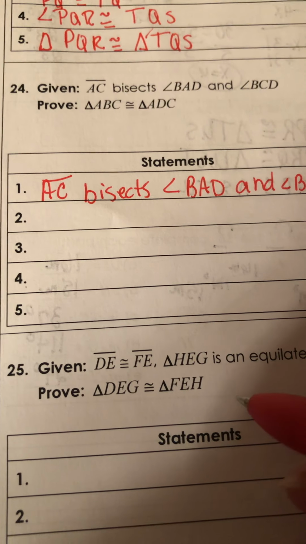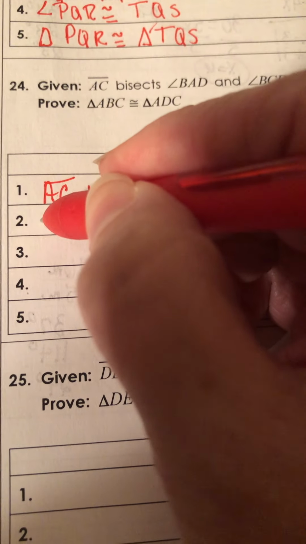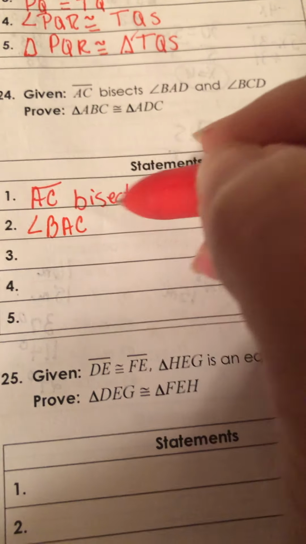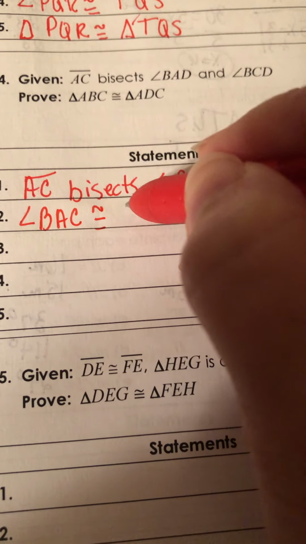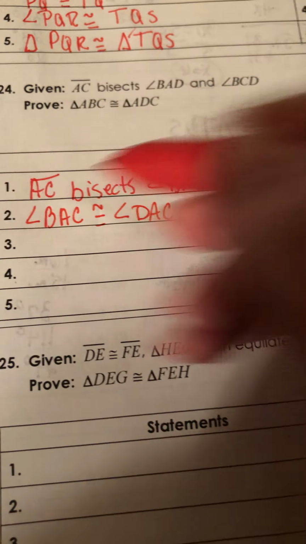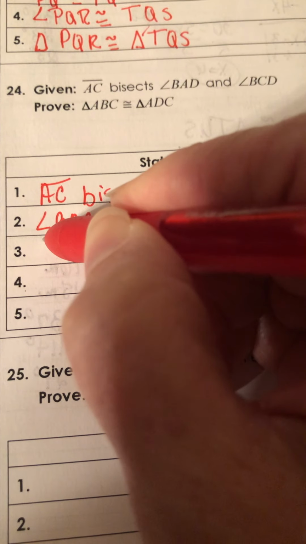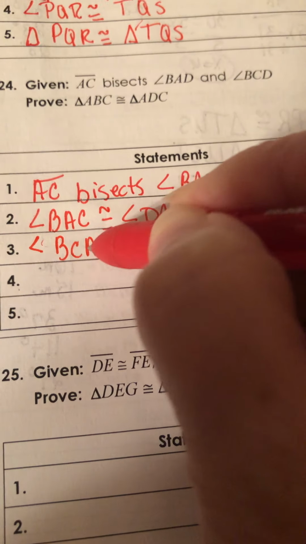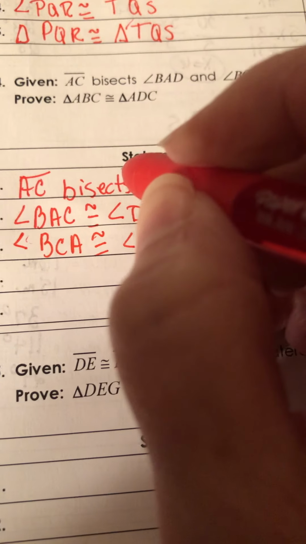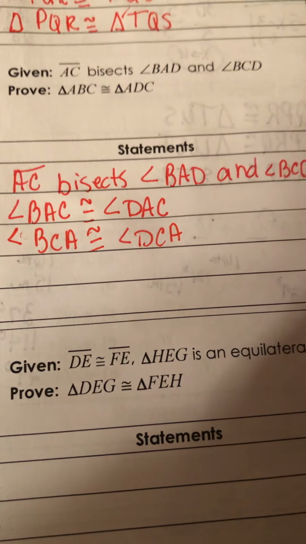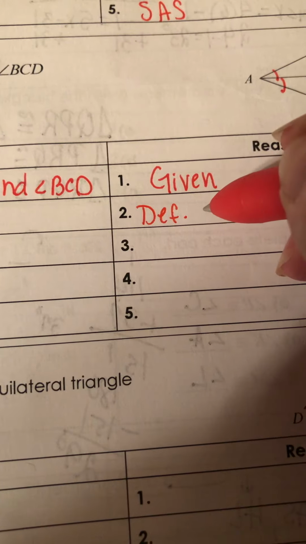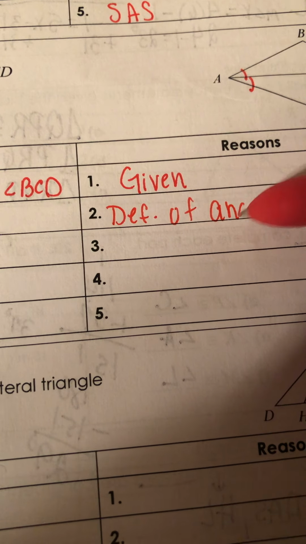Now let's see what else we've got. We need to write all this down. So angle BAC is going to be congruent to angle DAC. And then, let's go the other way, BCA is congruent to DCA. Now, what are the reasons for both of those? The definition of an angle bisector.